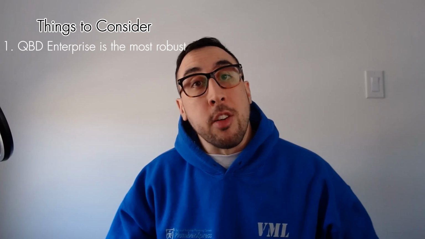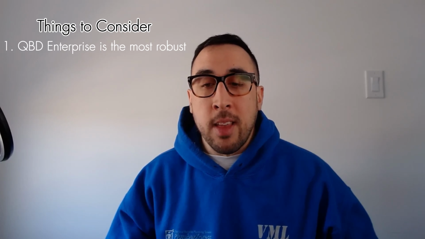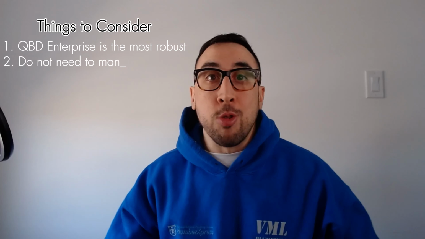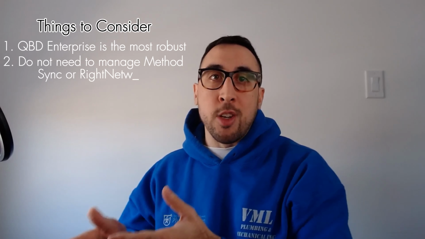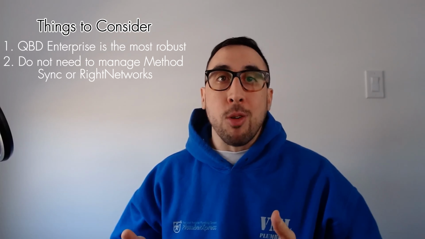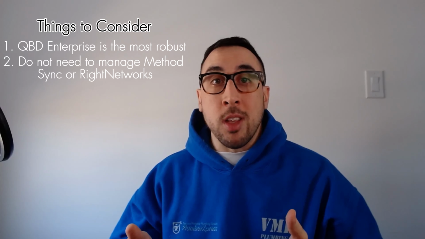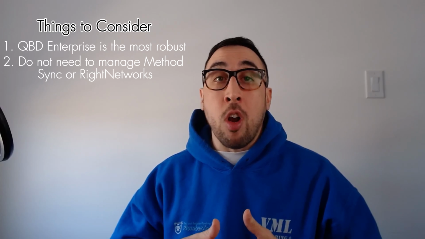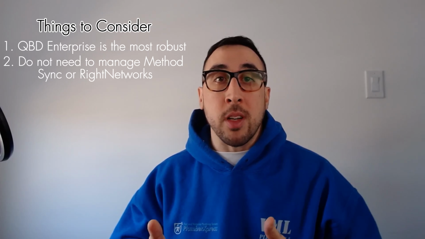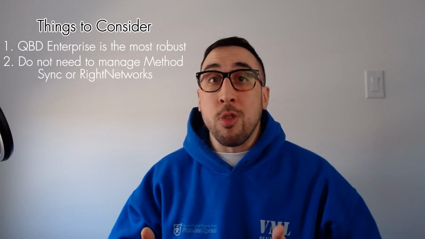Now, another thing to consider, though, is the fact that with Method, particularly as a QuickBooks Desktop user, you do know you have the Method Sync engine. And this Method Sync engine, you have to download either on-site locally to a computer and have it constantly connected to your Method to get truly a real-time sync experience, which a lot of business owners don't do, right?